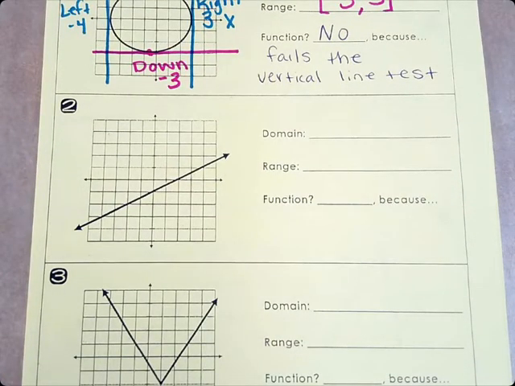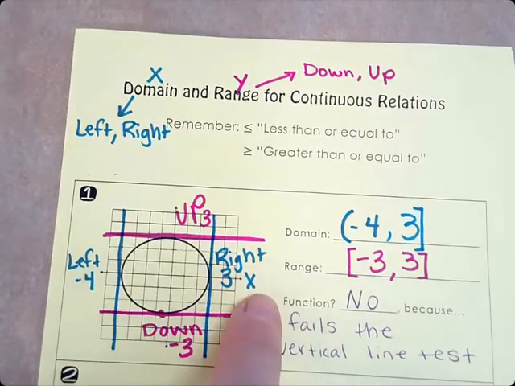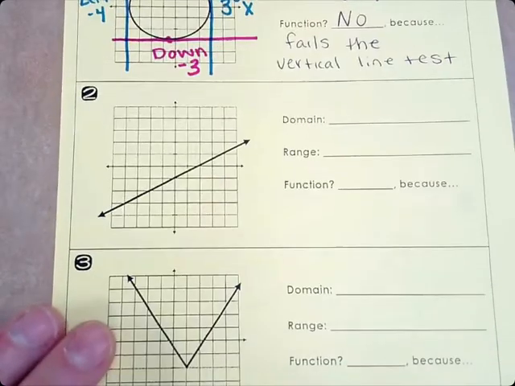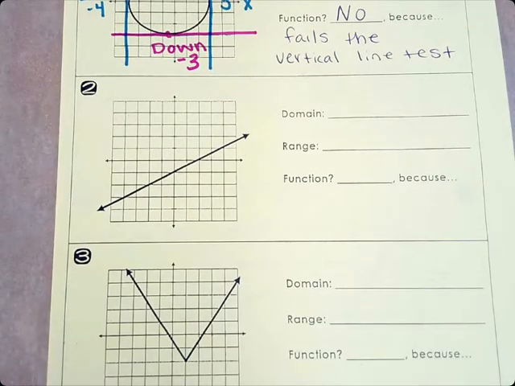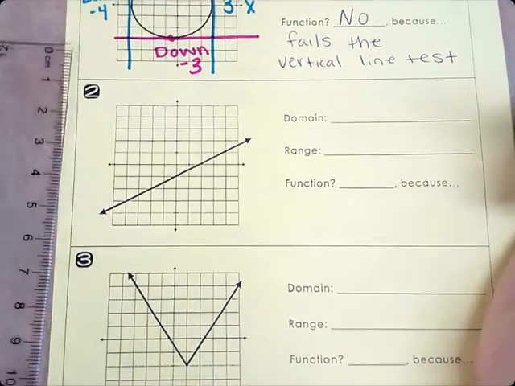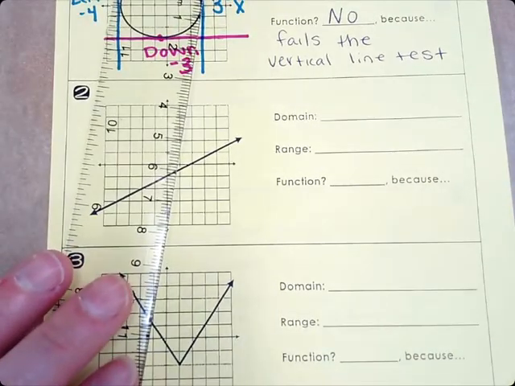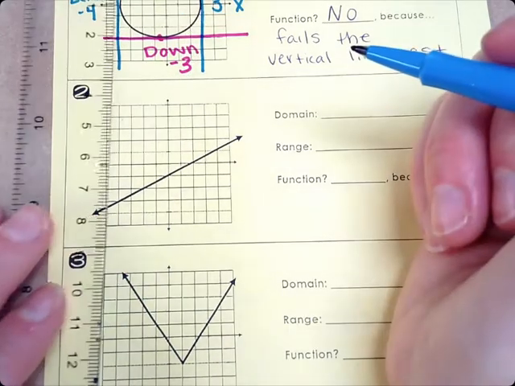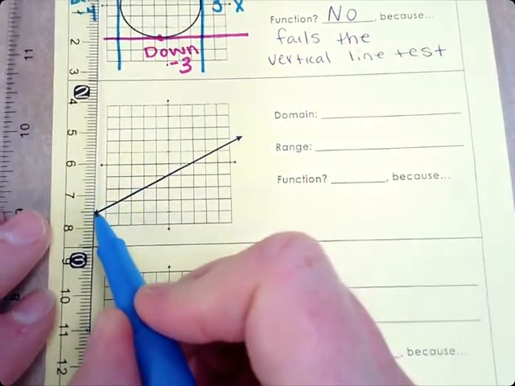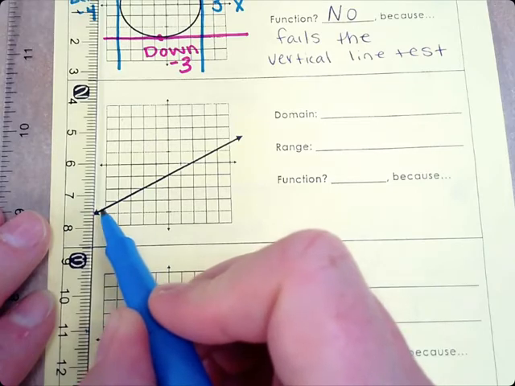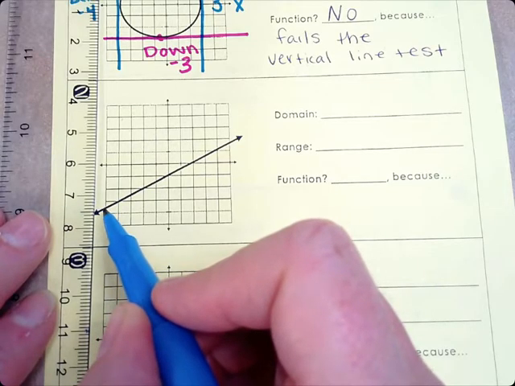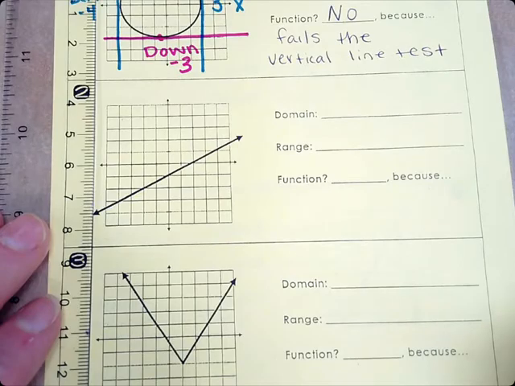So I'm going back to my color that I used for domain, which I'm using blue. It's the left and right. I'm going to use a ruler to demonstrate how to do your domain and range. Remember how we were making the fence from left to right for domain? See how this goes right here? But there's an arrow here. That arrow means it goes on and on forever. I can't put a fence there.